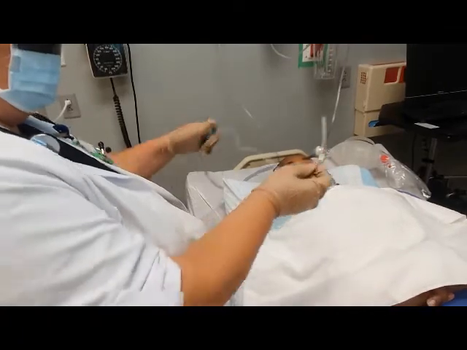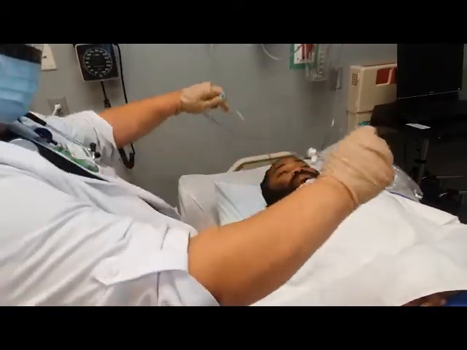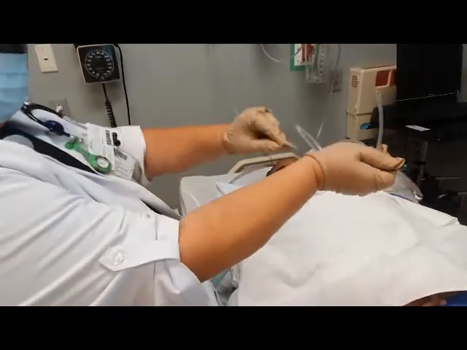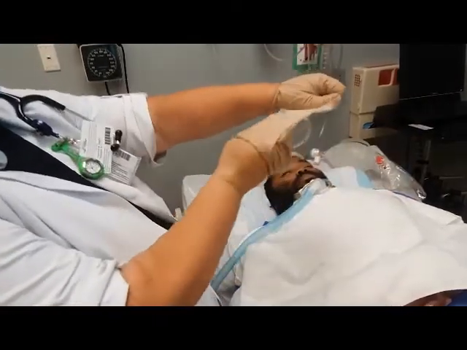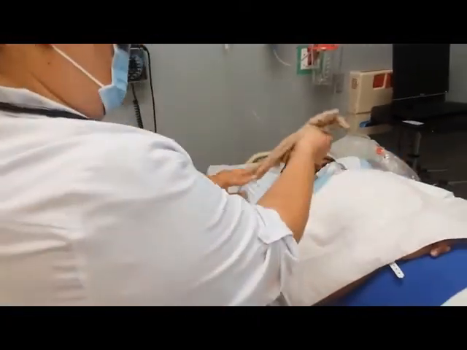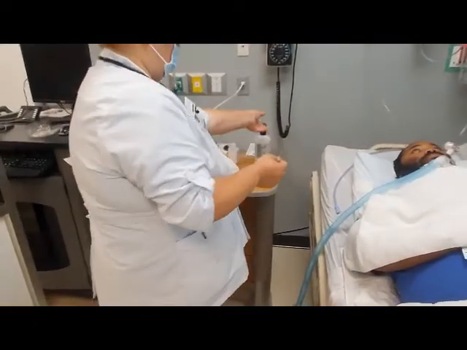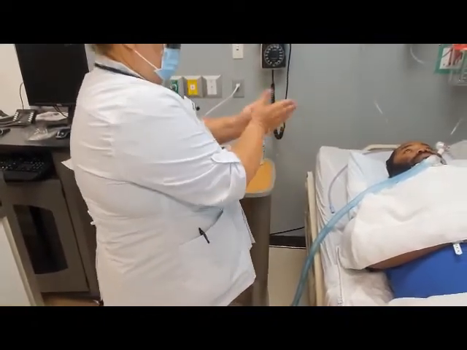Disconnect the suction catheter from the suction tubing. Grasp the cuff of the sterile glove. Pull the glove down over the used catheter. Discard catheter in both gloves. You will then clean your hands and apply new, non-sterile gloves. Okay, cleansing my hands.